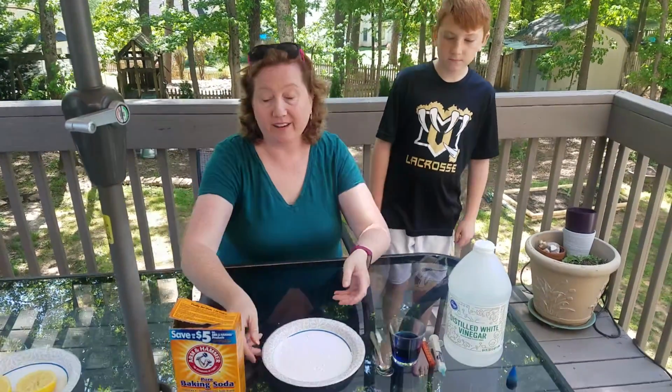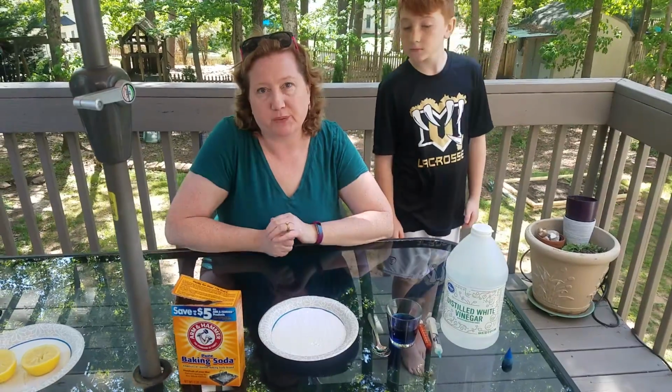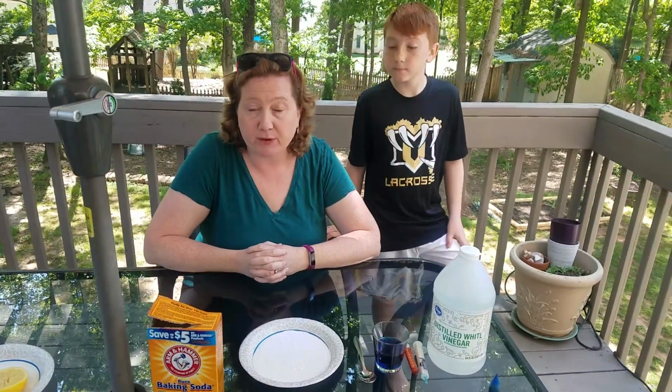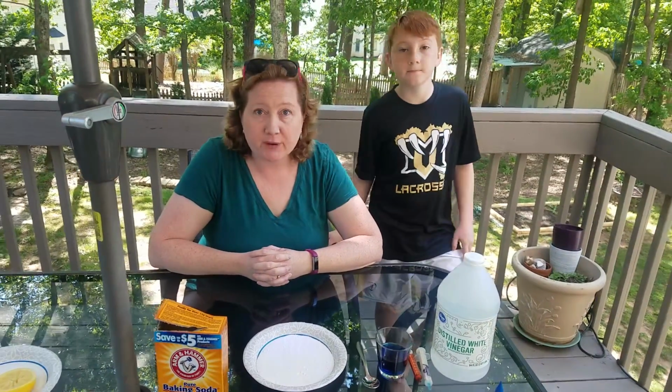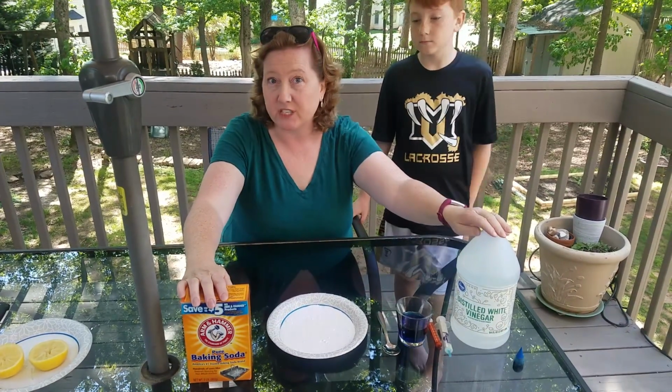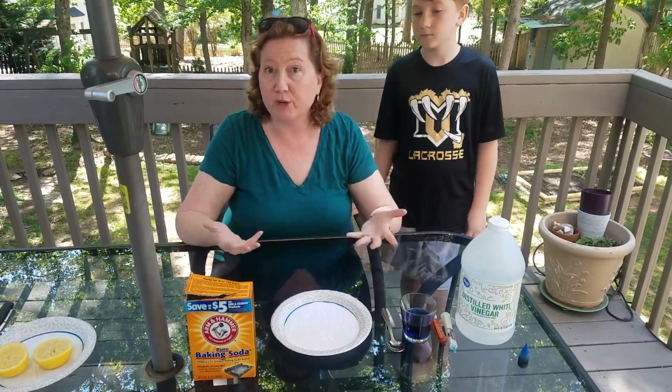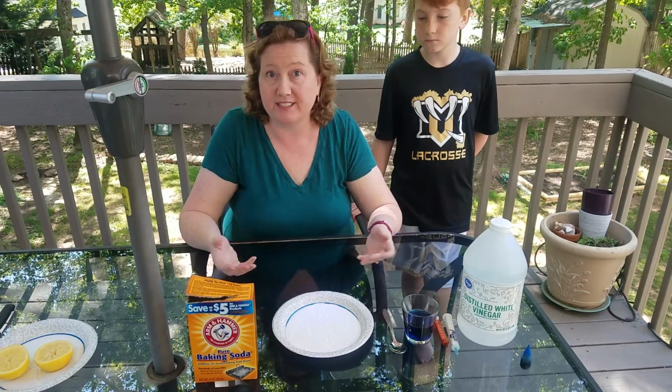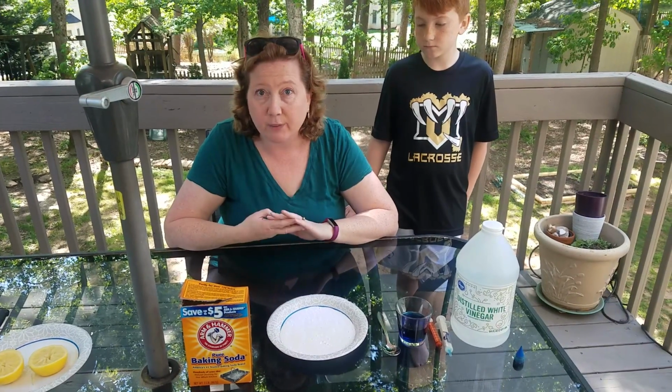One of the science experiments that we love to do in kindergarten is cause a chemical reaction. A chemical reaction happens when we mix two opposite types of substances together and they form a new substance. It can be a solid, a liquid, or a gas.